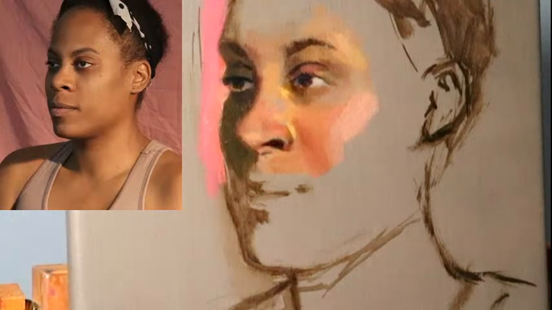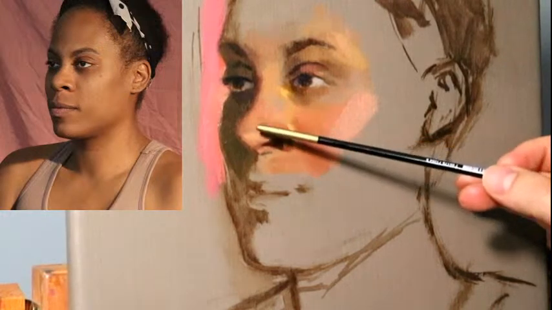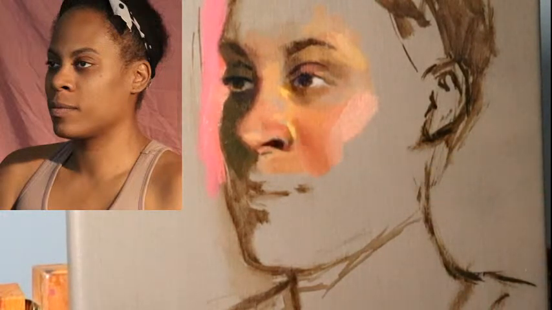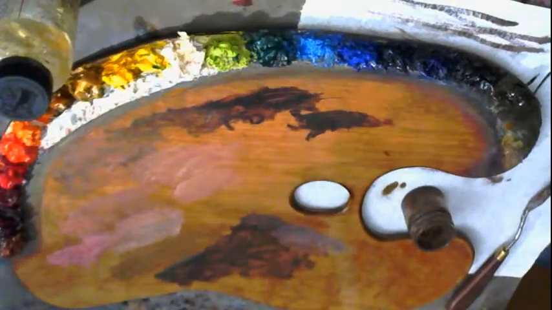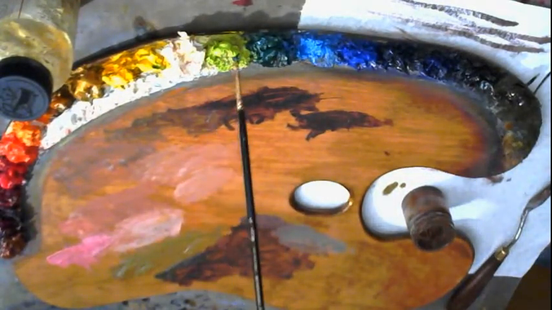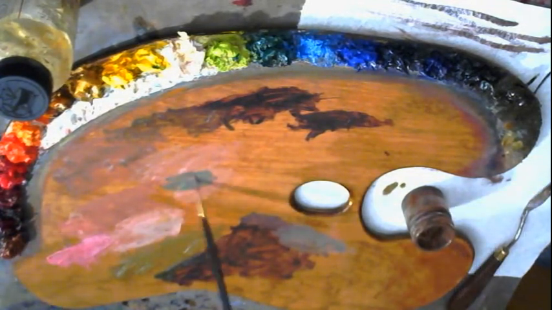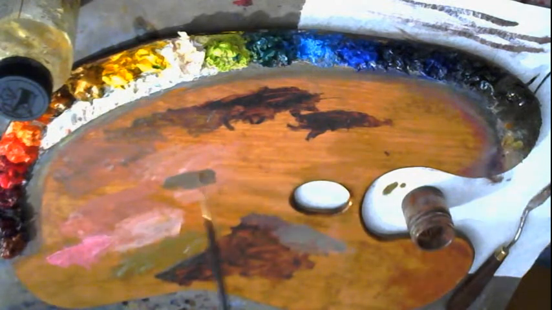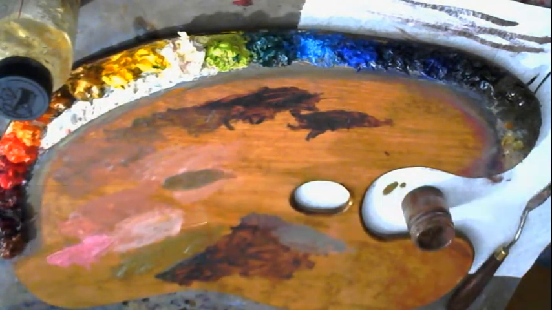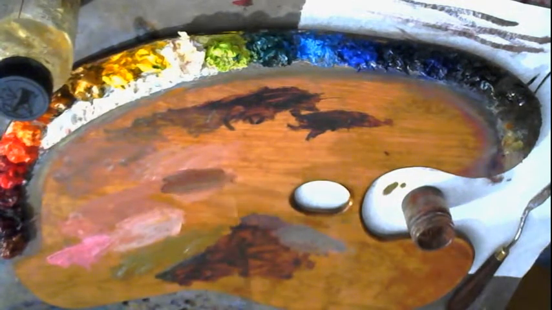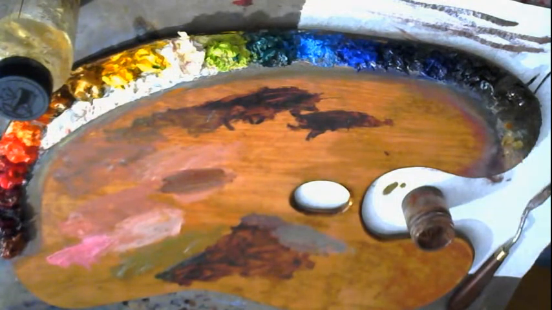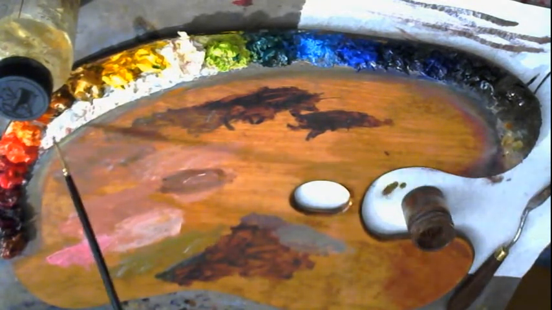Okay, so now I'm just going to keep working these planes. This edge here needs to become much more precise. It's kind of foggy, kind of lost. So I'm going to use the same brush, same idea, except with skin tone now. So I'm going with Viridian, or Sienna. Now see how much paint the Sables can hold.